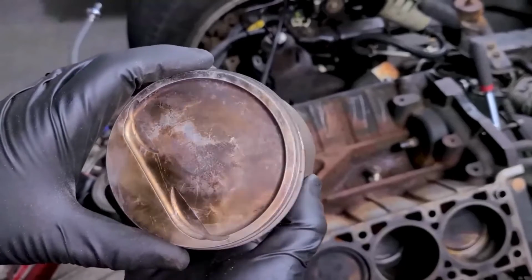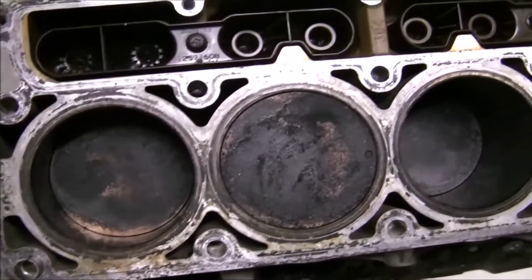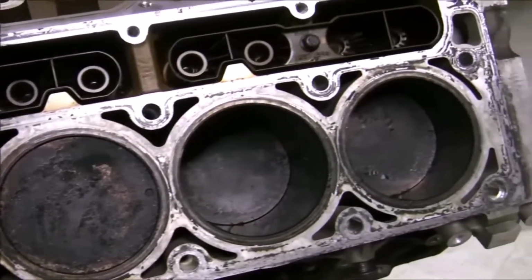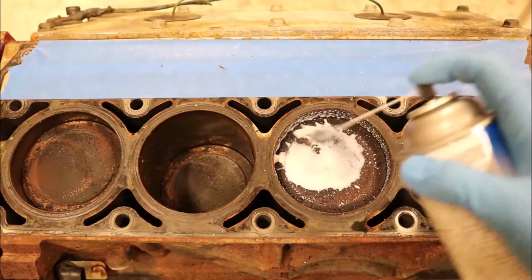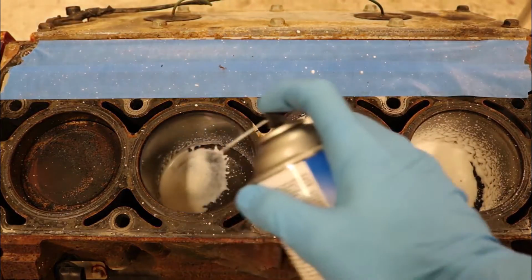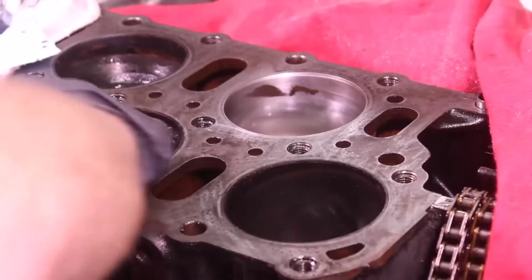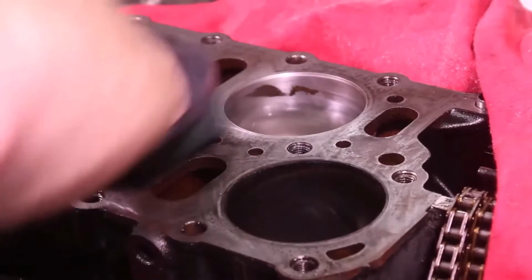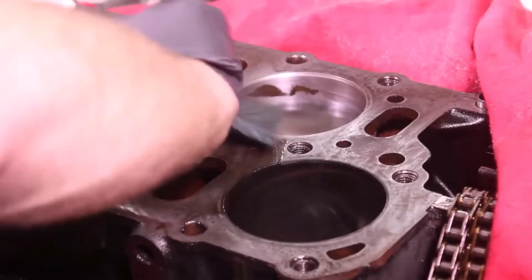Carbon buildup on pistons, cylinder walls, and the block deck can hurt engine performance and fuel efficiency. Careful cleaning restores smooth operation without damaging engine parts. Here are some methods to remove carbon from pistons, cylinder walls, and the block deck.